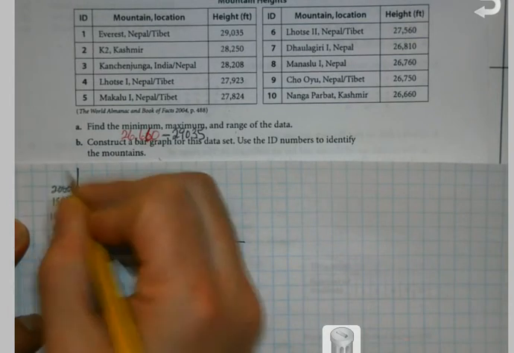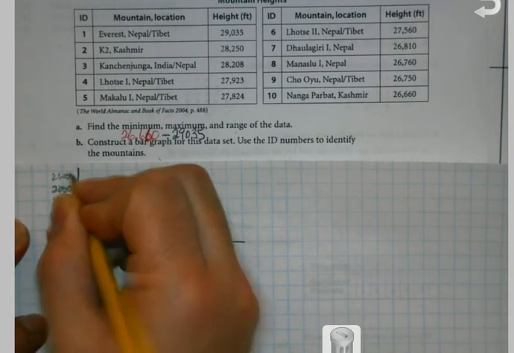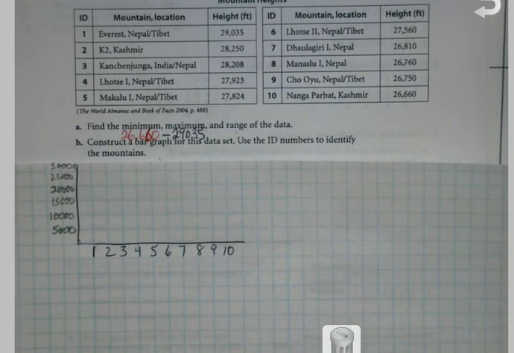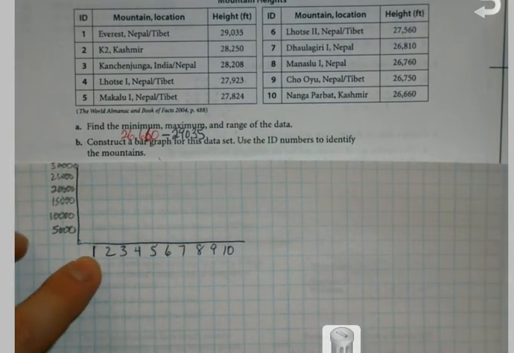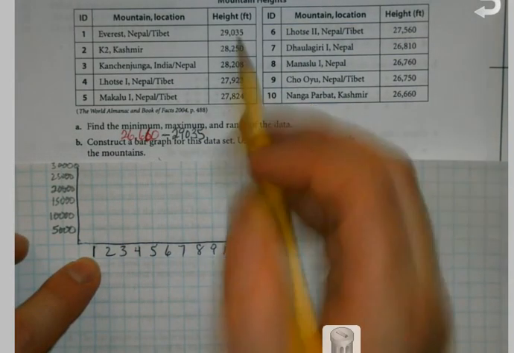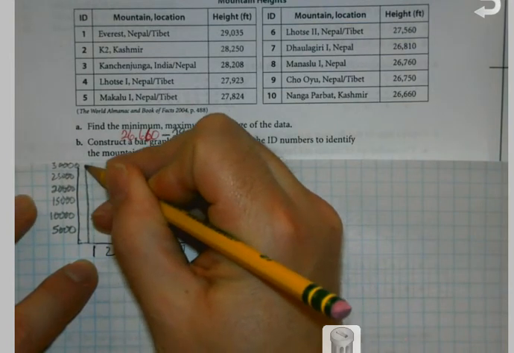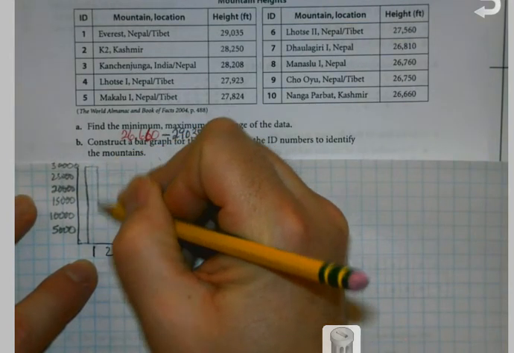I'm going to barely squeeze in here. I should have started a little lower. So if I went this route and did it that way, if we went by 5,000s, number 1 is just over 29,000. So when I made my bar, I'd almost be to the very top, but not quite.